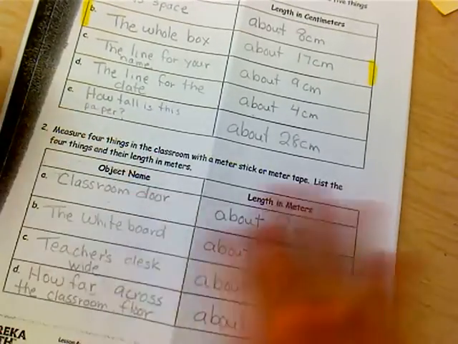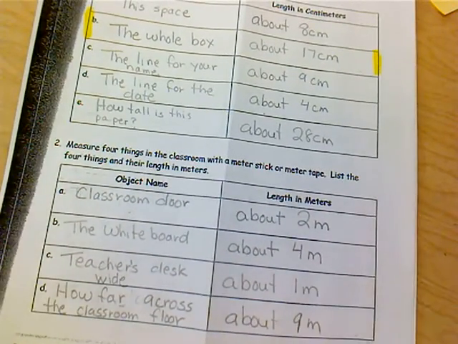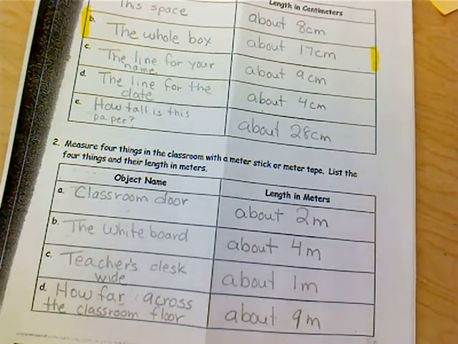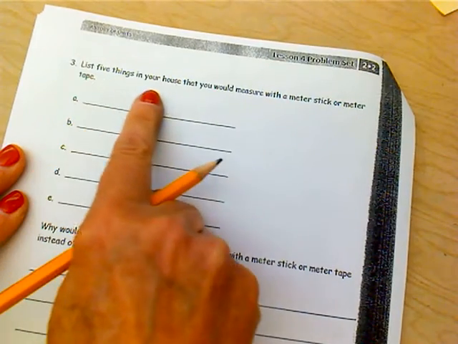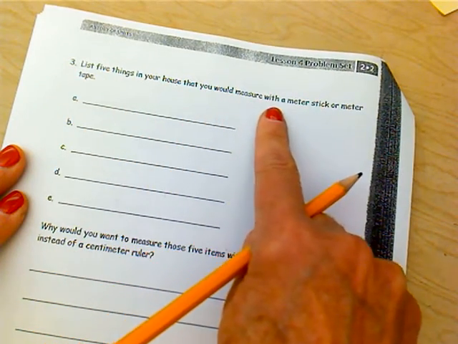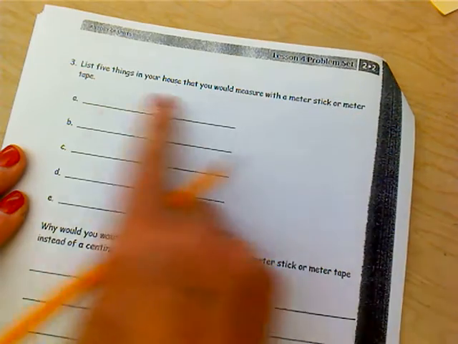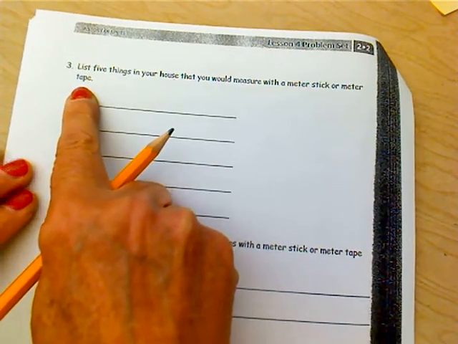All right, so hopefully if you need to pause the video so that you can get the rest of that copied. And then we are going to move on to our next exercise. We're going to turn the page, and we are going to now measure 5 things that are in your house that would measure about a meter stick or a meter on a measuring tape.